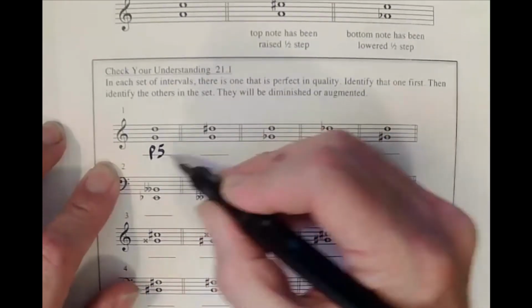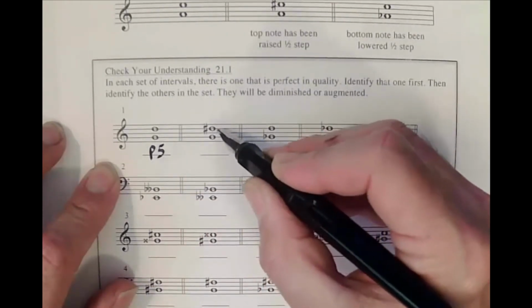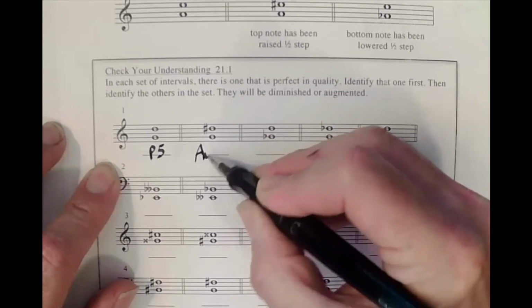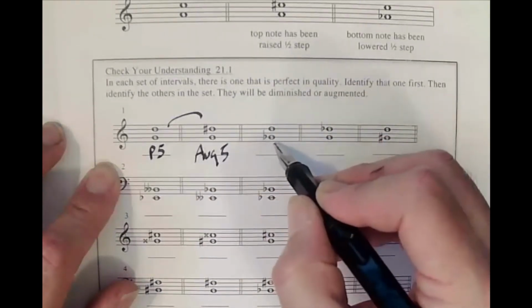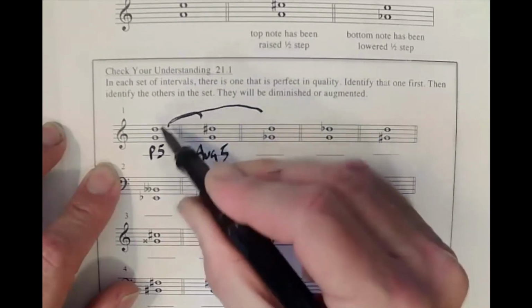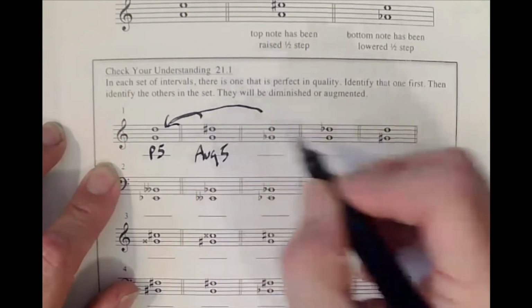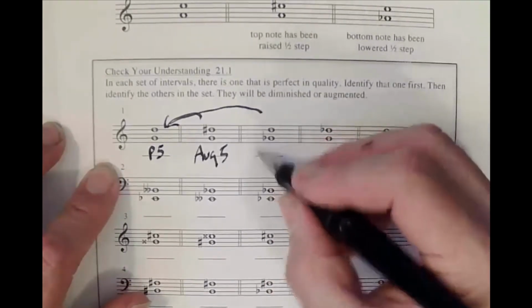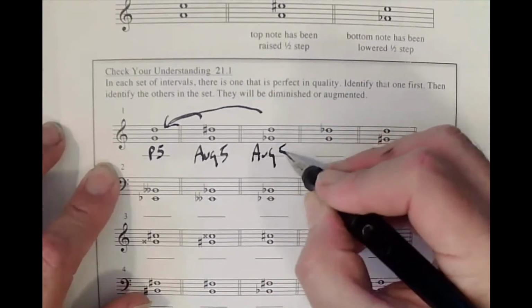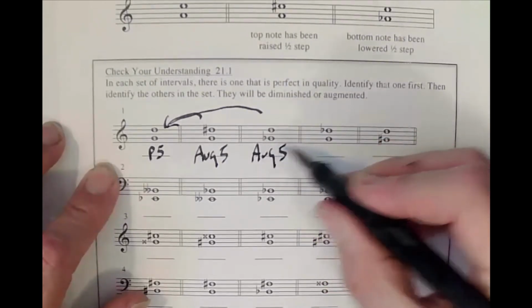Now that I know that, I can look at this and say, oh, look, the ceiling has been raised, so therefore this is an augmented fifth. I'm always comparing back to this. Here, again, I'm comparing back to the original, and I'm seeing that the floor has been lowered. So this is also an augmented fifth that causes an expansion.